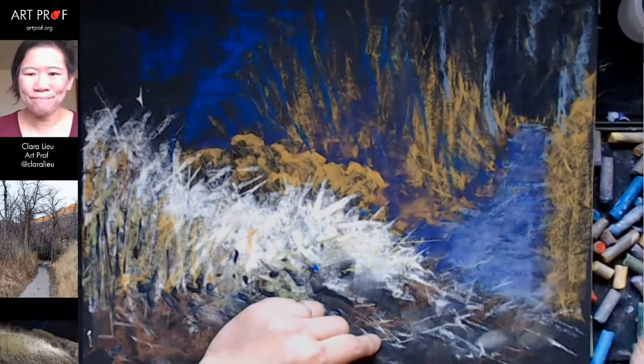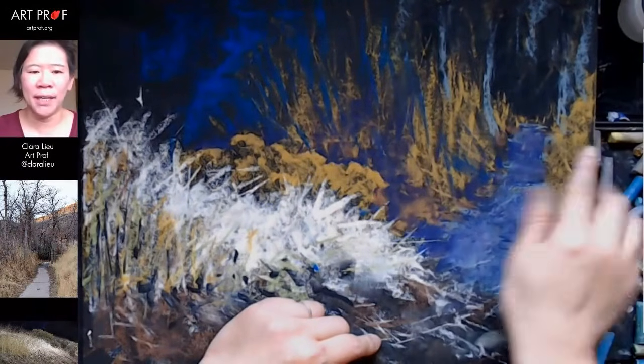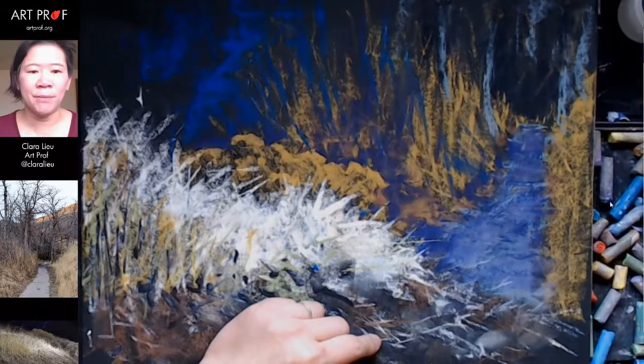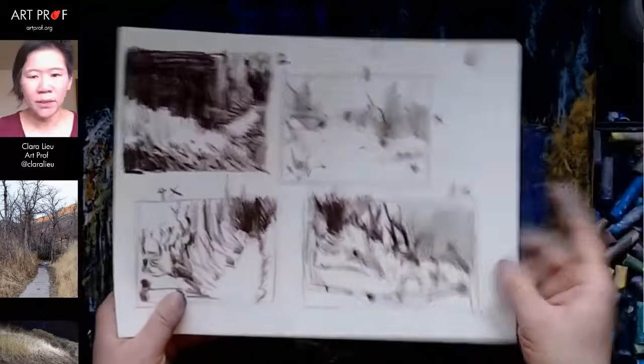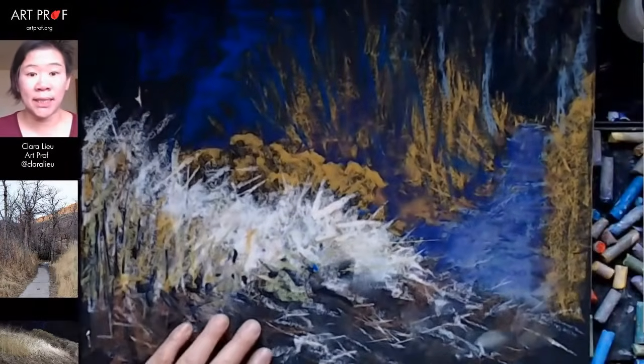Yeah, I've got to tone all this down. I think this is all too bright. So let me go back to the photo. And remember, I am looking at the thumbnail, reference photo, and drawing, all three at the exact same time.